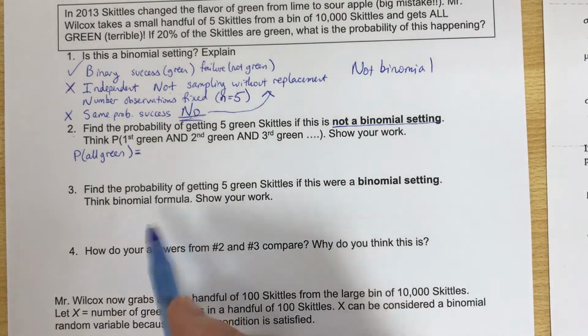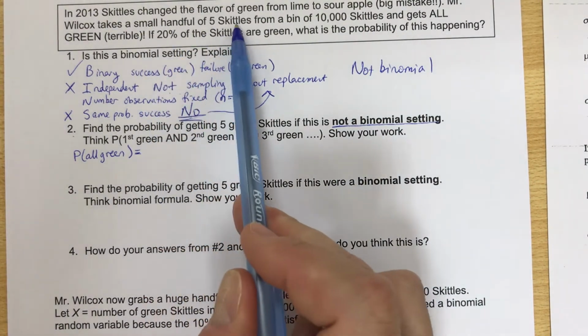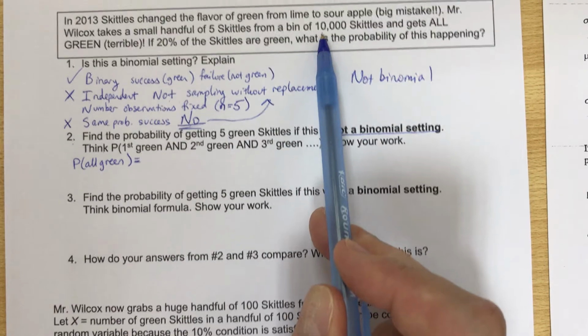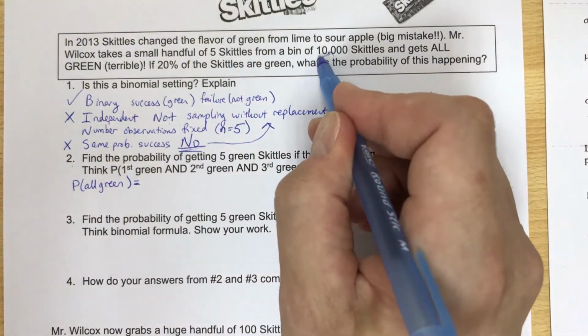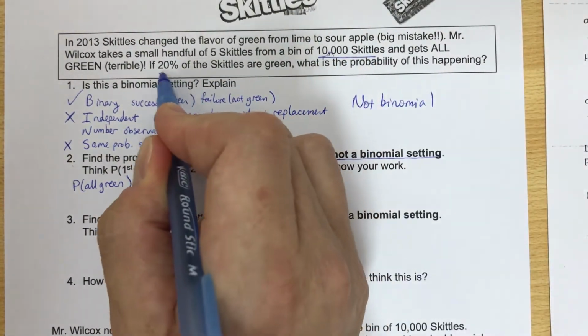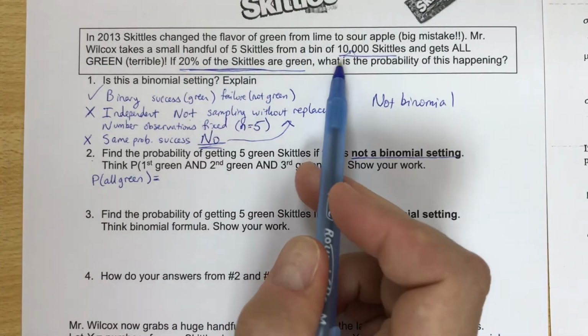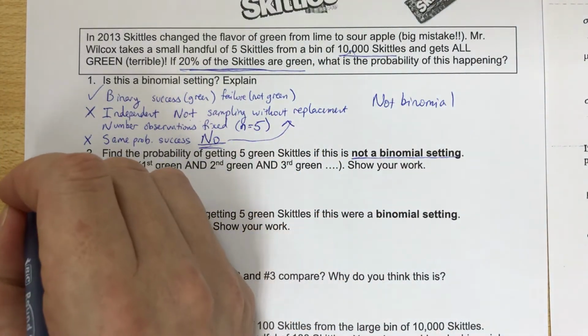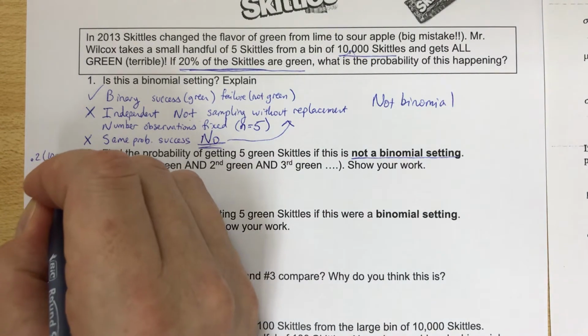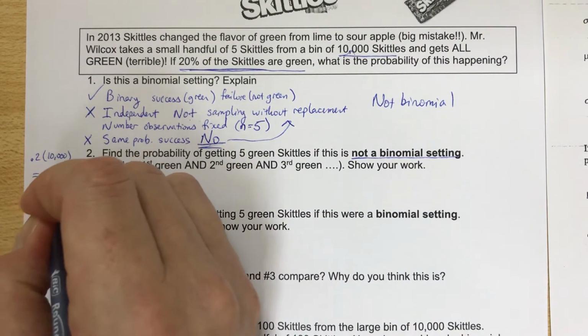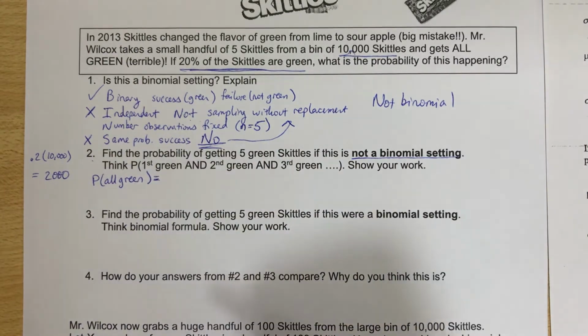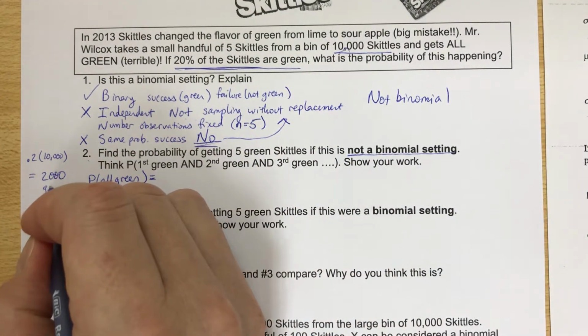Okay, now we go back to the problem here. There are 10,000 Skittles that we're choosing from. 20% of them are green. So 20% of 10,000 is 2,000. Okay, so we're starting with 2,000 green Skittles.